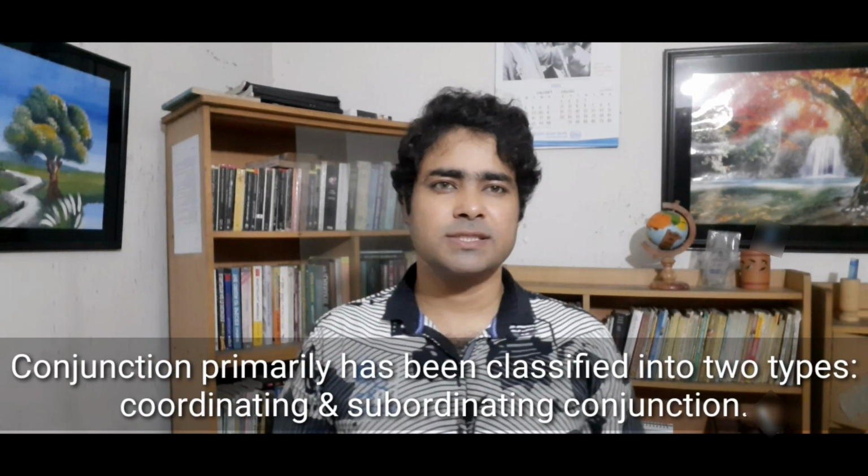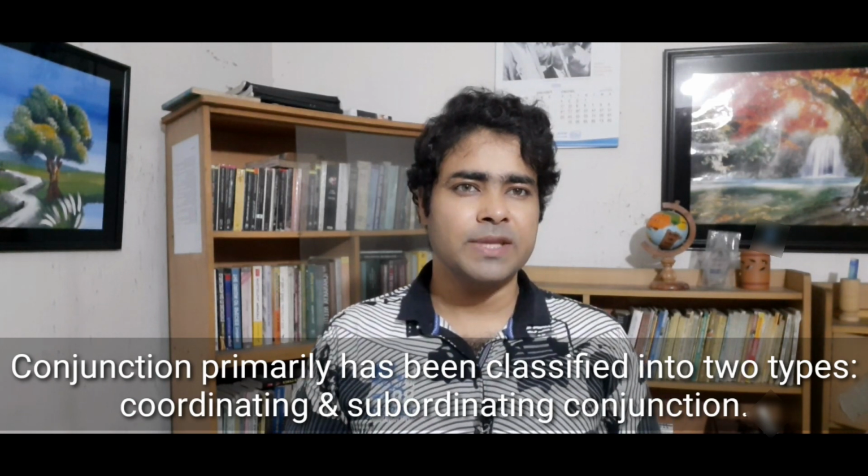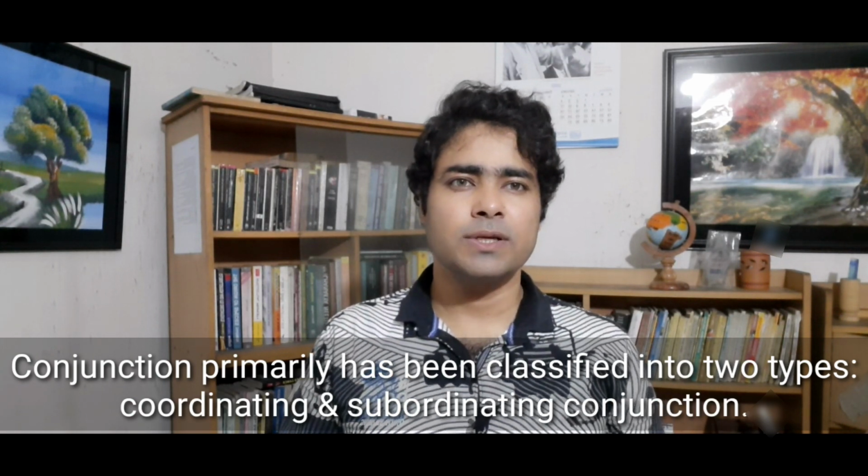Conjunction has primarily been divided into two parts: subordinating conjunction and coordinating conjunction. Coordinating conjunction has again been divided into four types, but subordinating conjunction has been divided into many types. So let's start with the coordinating conjunction. What is coordinating conjunction?